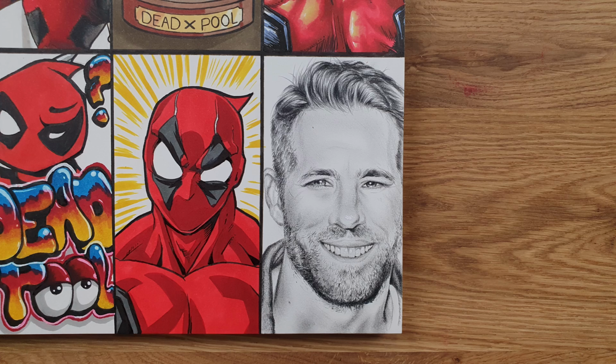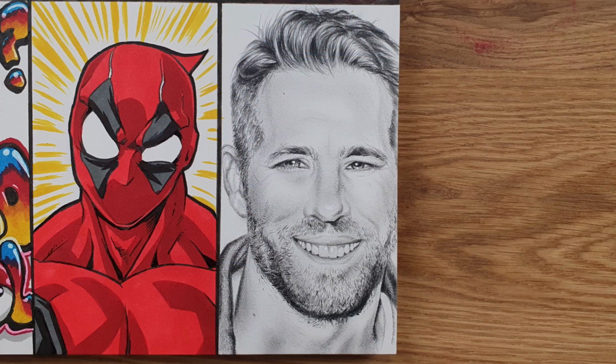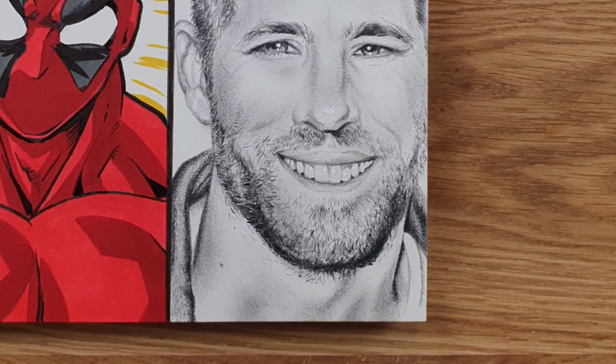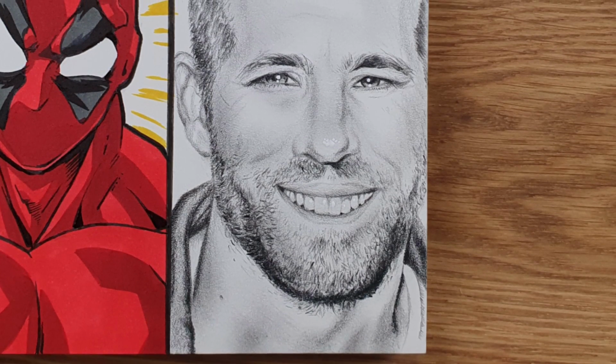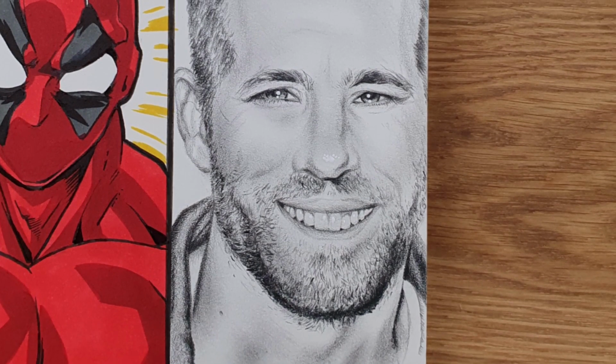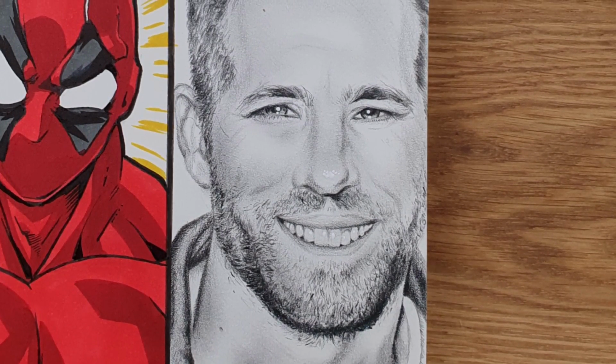One of the standout features for me on this one was definitely doing the hair. I really love the way the hair looked. A lot of people don't like doing the hair. I like doing the hair. I think it looks great. It's not the most accurate drawing at all, and it doesn't really look too much like him. But I think it resembles him enough that you would see this and say, hey, that's Ryan Reynolds. And for me, that's a job well done.